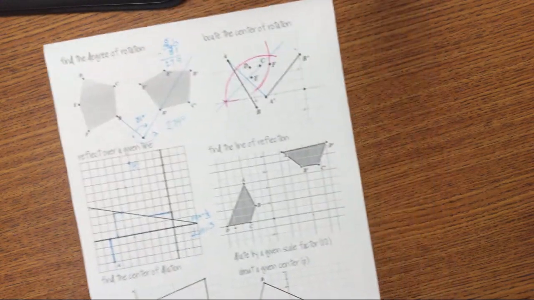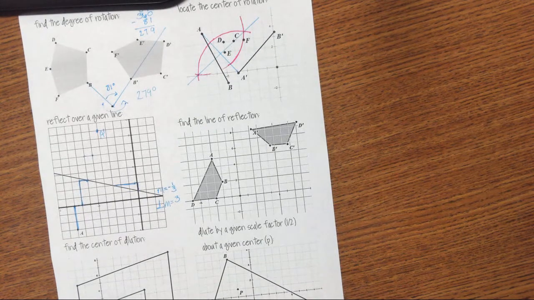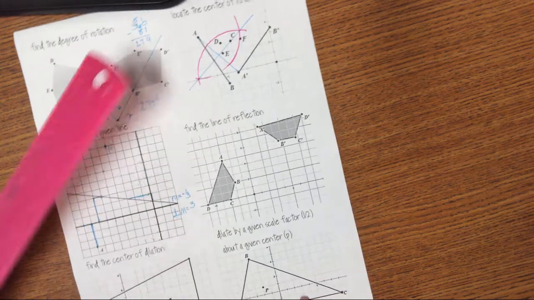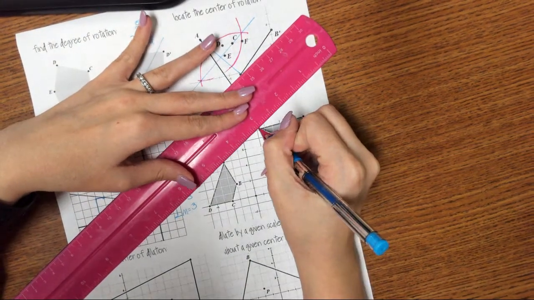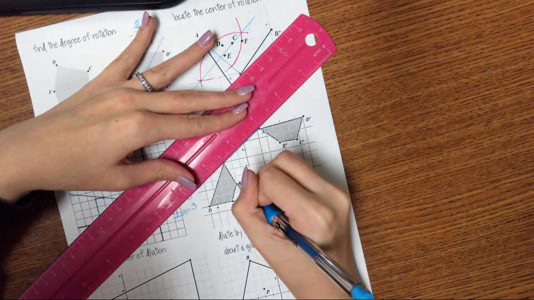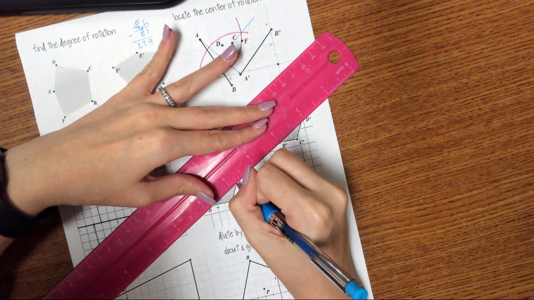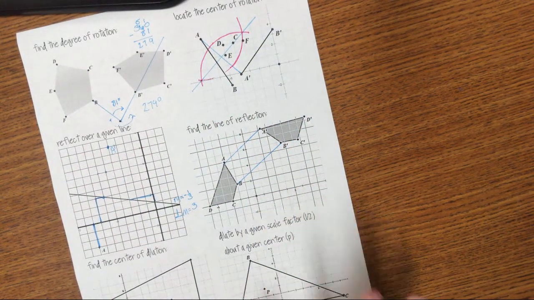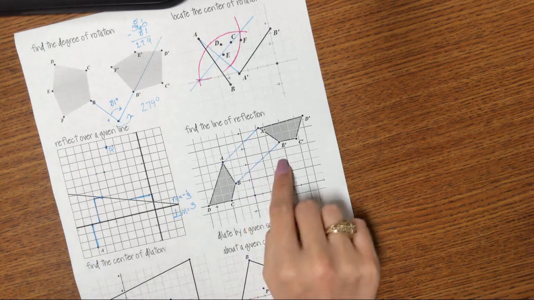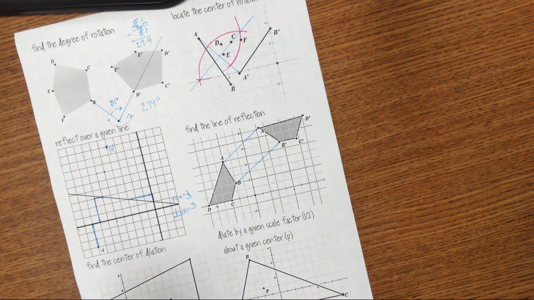Now, to find our line of reflection. What we do, as we do with anything, is connect our corresponding points. So there are multiple ways to do this problem. First, you always have to find the midpoint. There are multiple ways to find the midpoint. Some people are more comfortable using a compass. You can use your ruler to measure the midpoint, or you can count the slope of these lines and count half up, half over.